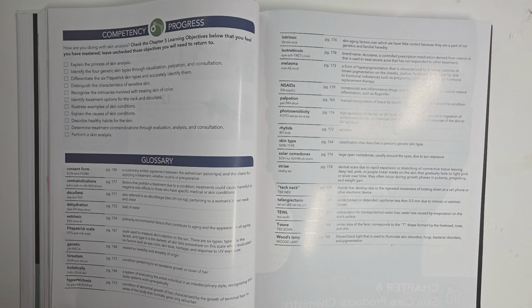Melasma, a form of hyperpigmentation that is characterized by bilateral patches of brown pigmentation on the cheeks, jawline, forehead, and upper lip due to hormonal imbalances such as pregnancy, birth control pills, or hormone replacement therapy. NSAIDs, non-steroidal anti-inflammatory drugs, over-the-counter medication used to reduce inflammation, such as ibuprofen.